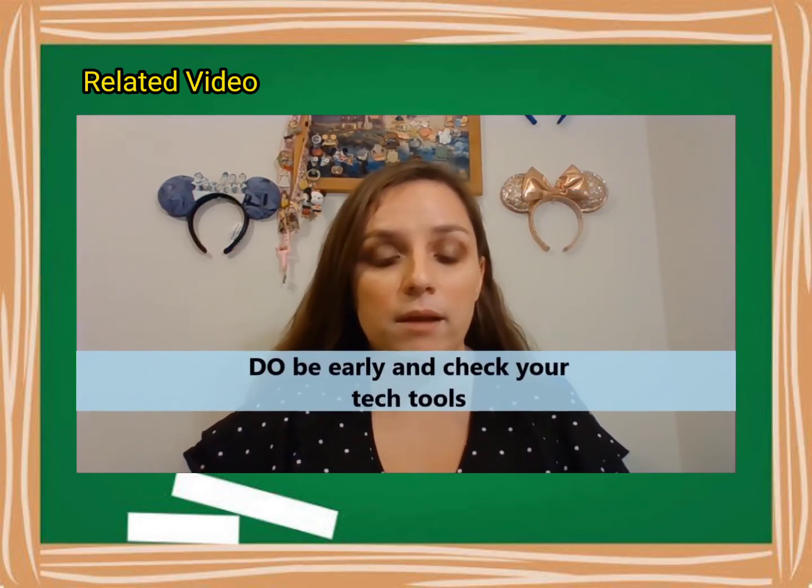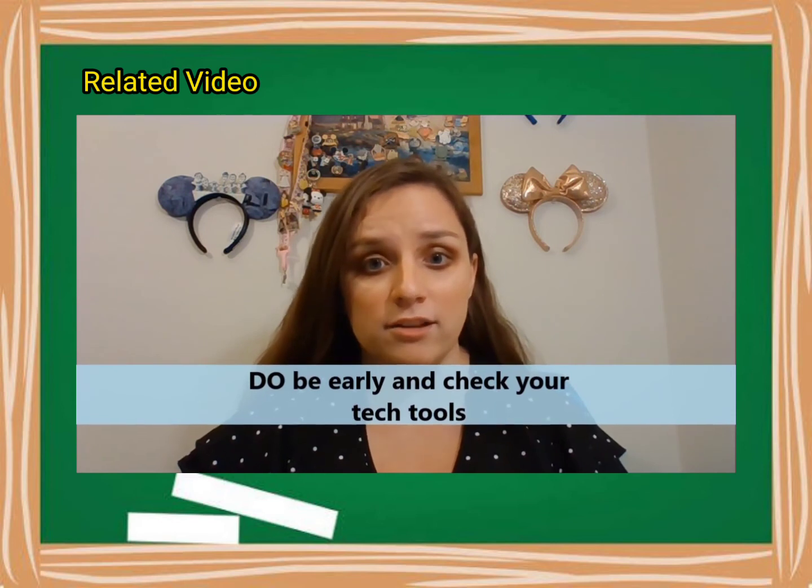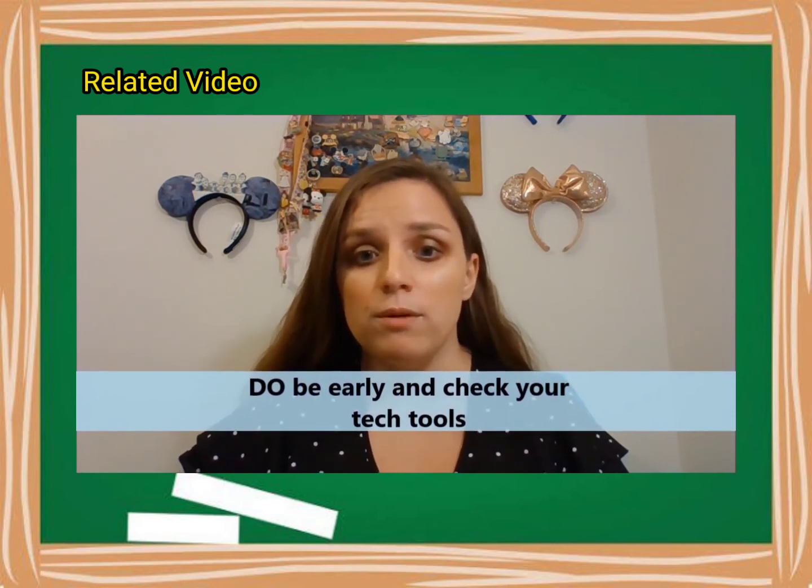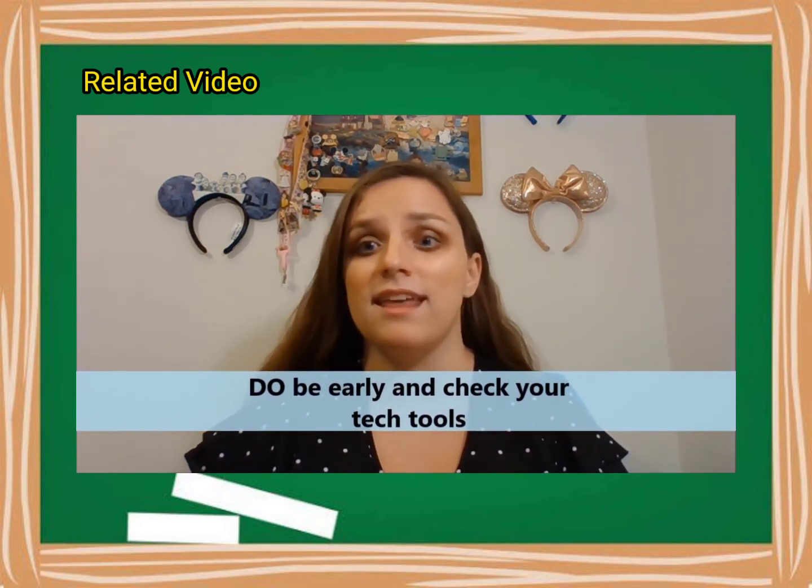Be early. The earlier, the better. Especially with being online, you want to make sure that your Meet, your Zoom, whatever it is that you're meeting on is set up and ready to go before parents start entering. The worst thing to do would be to get a message from a parent saying that they can't get in because you haven't even started the meeting yet. Make sure that it is up and running and ready for you to use.